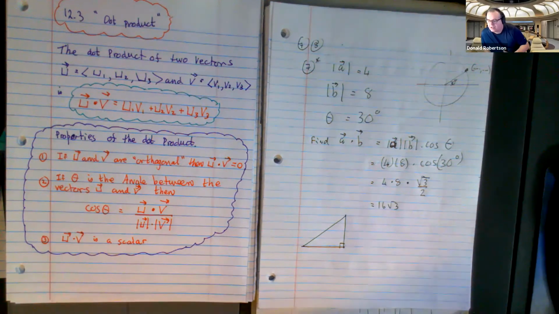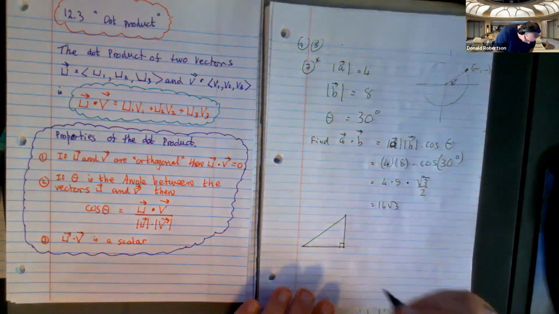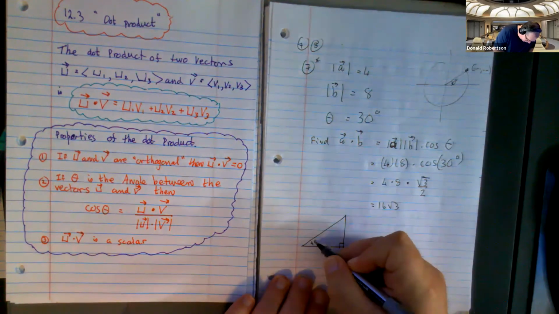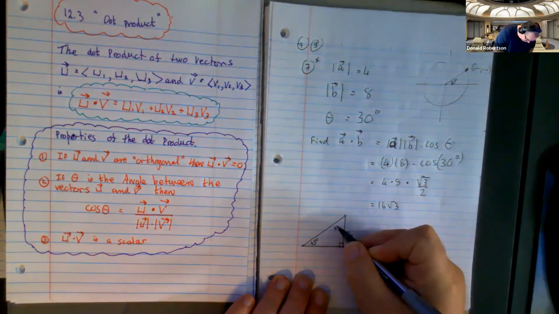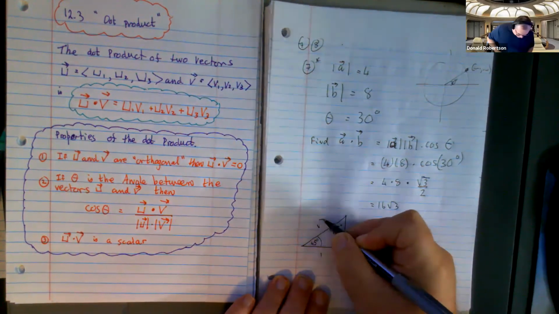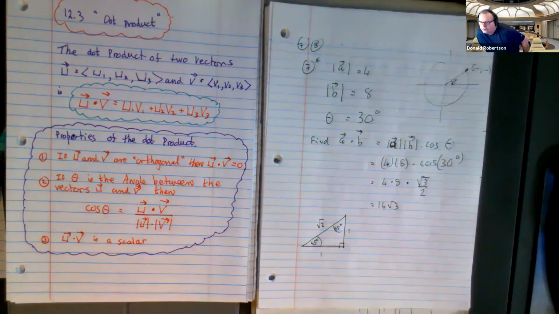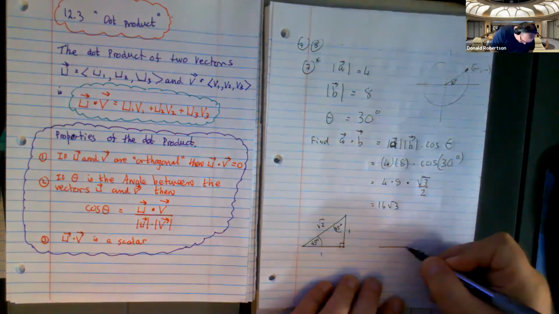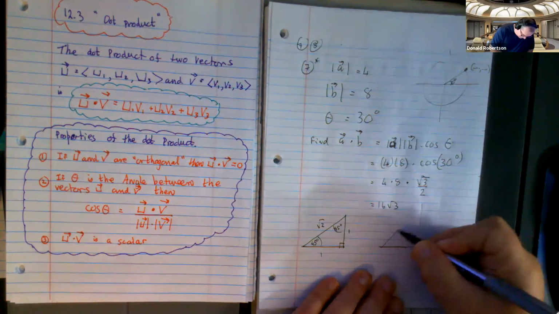Standard angles are 30, 45, 60, those kind of things, right? The first triangle is 45 degrees each. And you remember that triangle, 1, 1, root 2. You've seen that before? 1, 1, root 2.